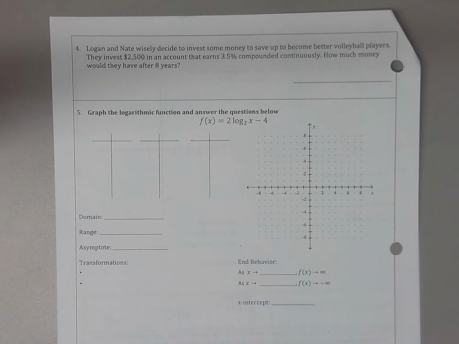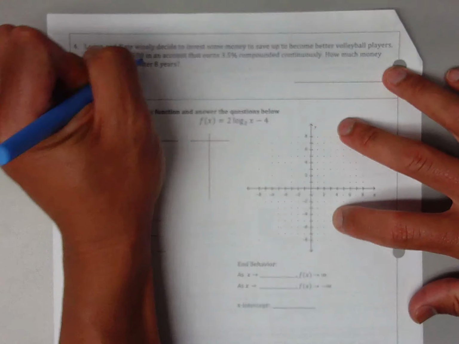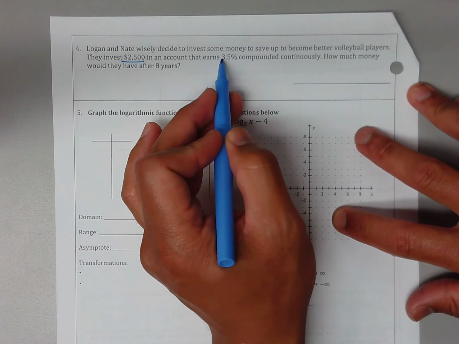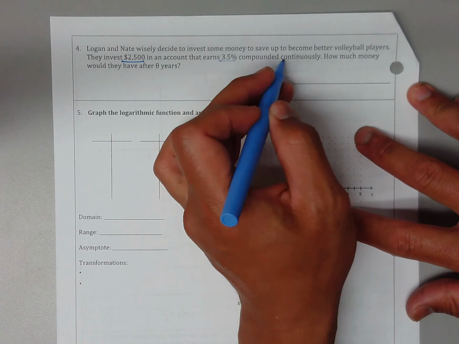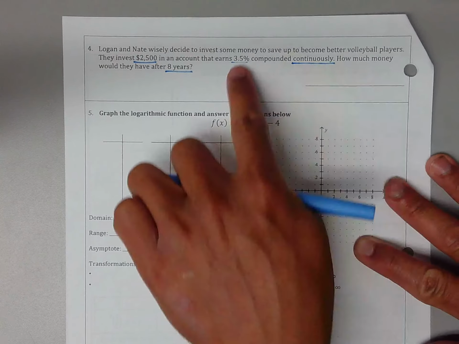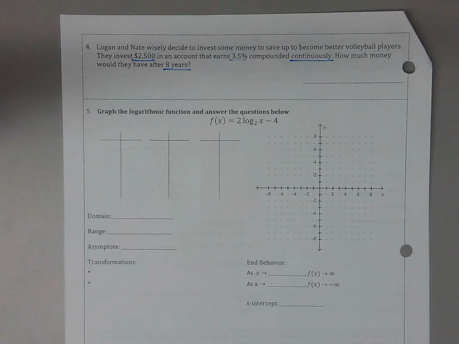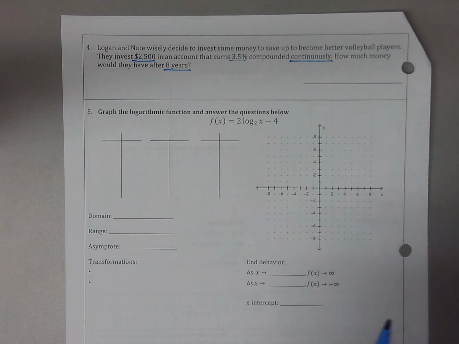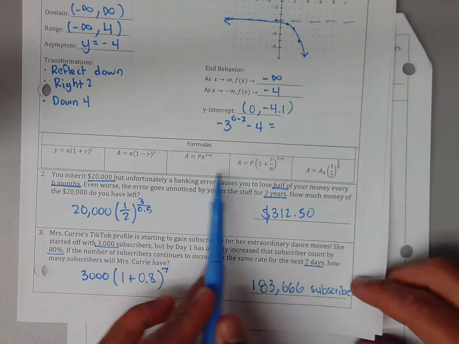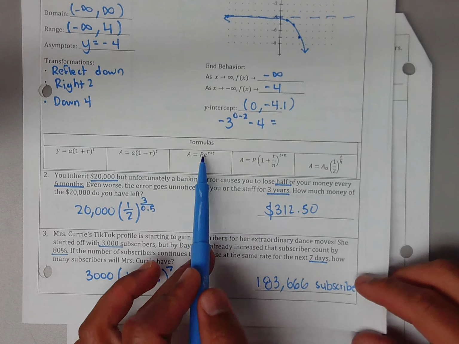All right, question number 4. Logan and Nate wisely decide to invest some money to save up to become better volleyball players. They invest $2,500 in an account that earns 3.5% compounded continuously, right? How much money would they have after 8 years? So huge hint right here, compounded continuously. If we look at all of our formulas, compounded continuously, as I said before, these are our compound interest formulas. But when it says continuously, that means we're going to use this formula, right?